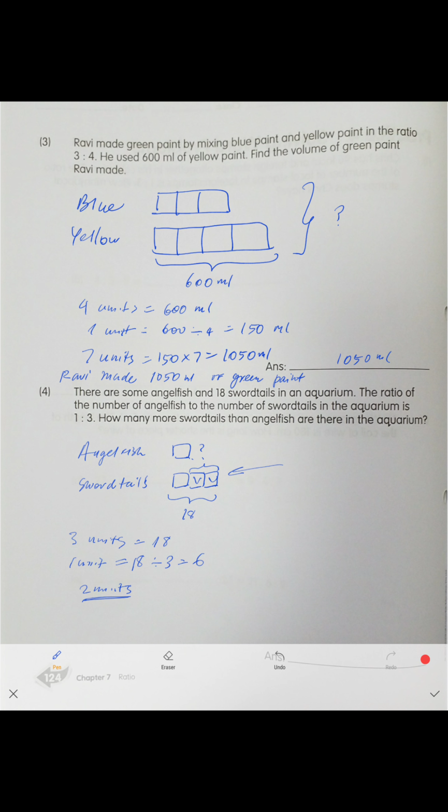These 2 units, right? 2 units is 6 times 2, 12. That's your answer, 12. Right? There are 12 more swordtails than angelfish in the aquarium. Alright, this is it.